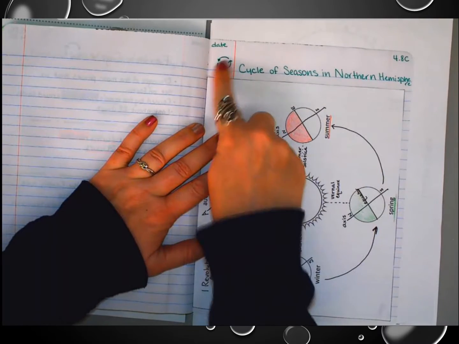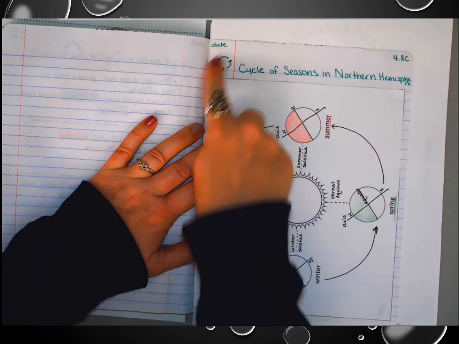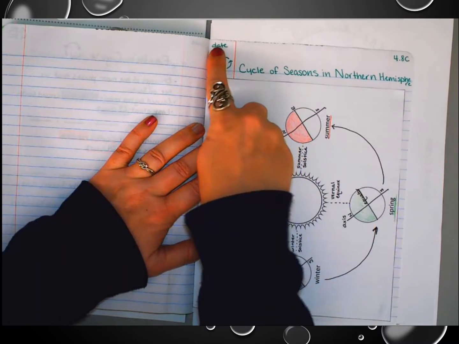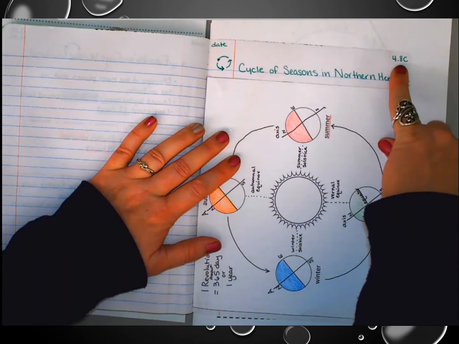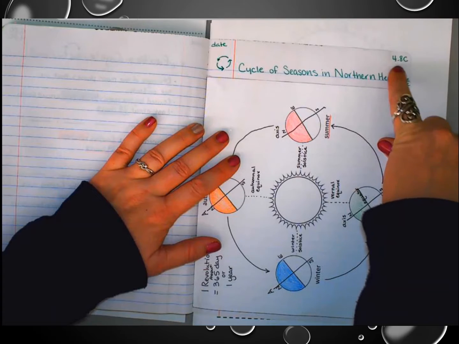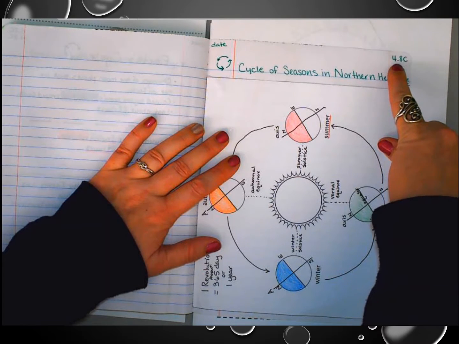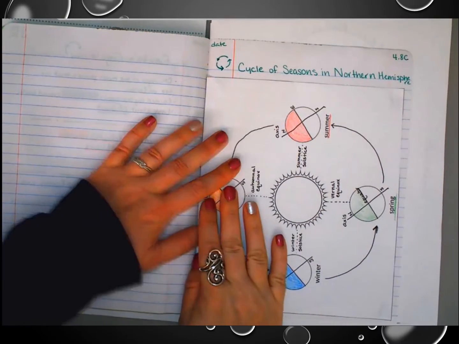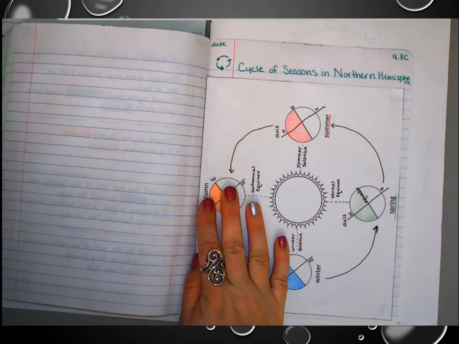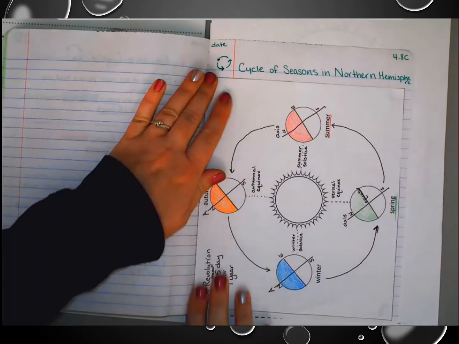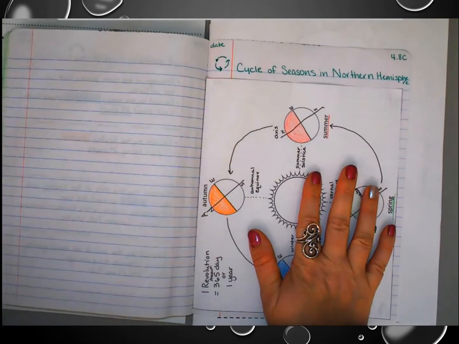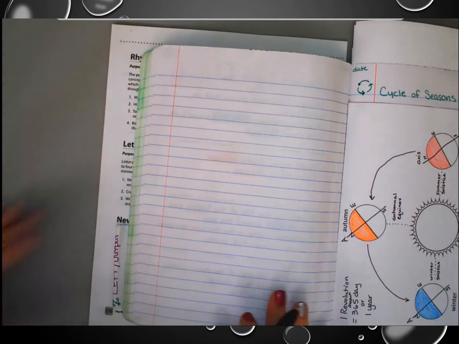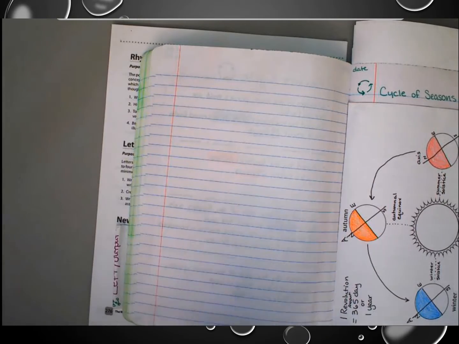Okay, we drew a little cycle symbol. Remind us that it goes around and continues. You need to put your date in the corner, and this is TEK 4.8C. Okay, 4 meaning it's a review from 4th grade, but it's something you're tested on in 5th grade. And one of the other things that we need to talk about with this diagram that we used and with the online model that we used is just a review of the fact that models have limitations.